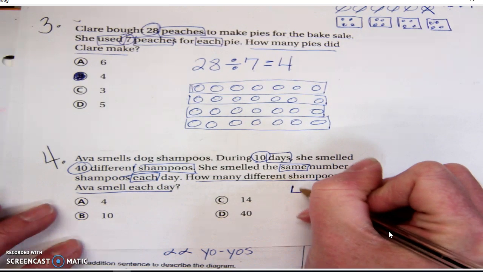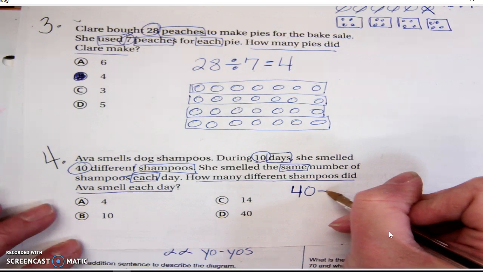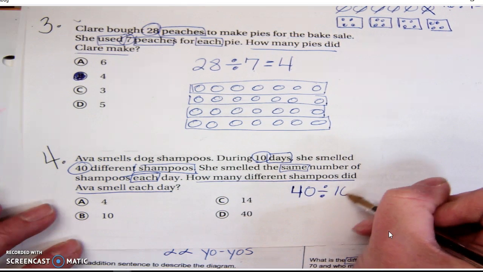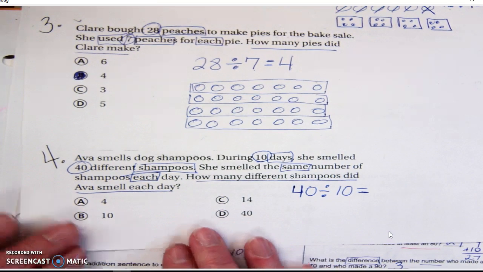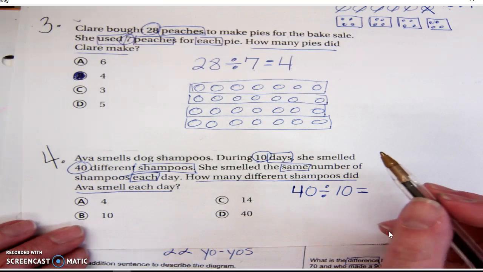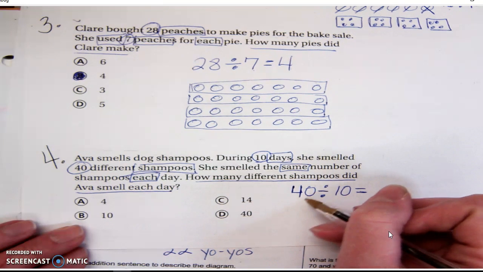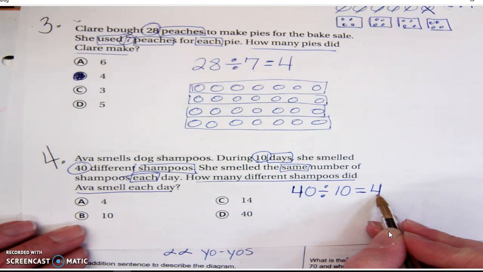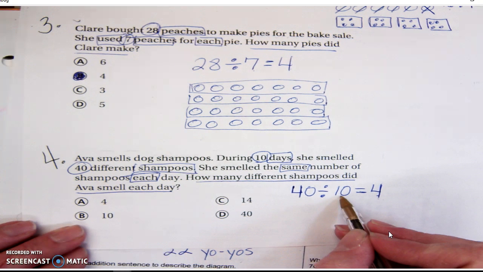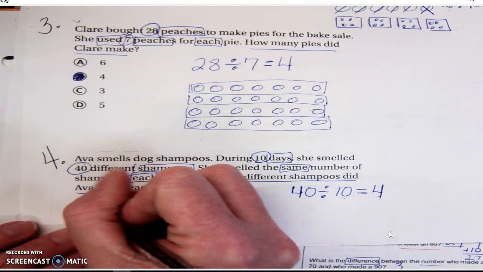So we've got 40 total, and we're going to divide those up between the 10 days. Now the great thing about a dividing by 10 problem is we know when we multiply by 10, we stick a 0 on the end. When we divide by 10, we take the 0 off the end. So I know right away the answer is 4. I can double check by multiplying my two numbers right here, my quotient and my divisor. 4 times 10 is 40. So my answer is 4.